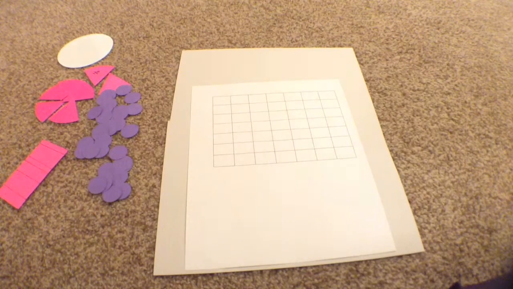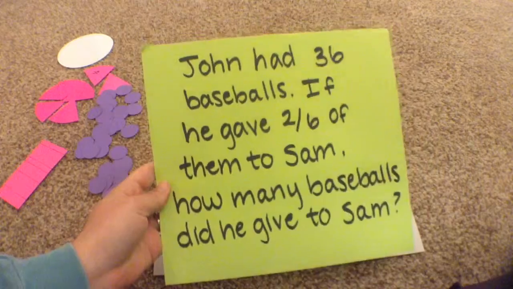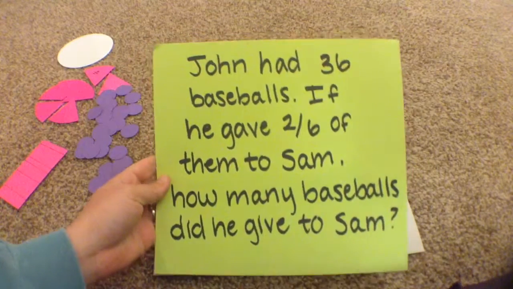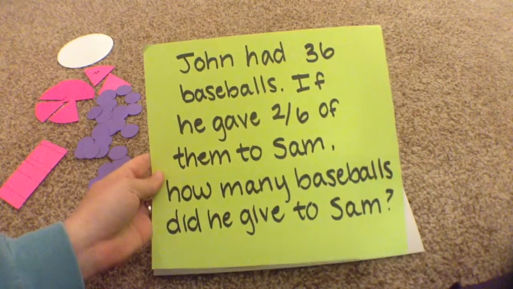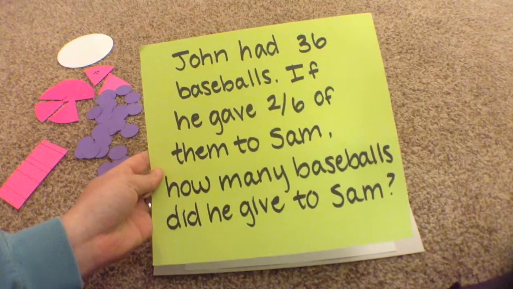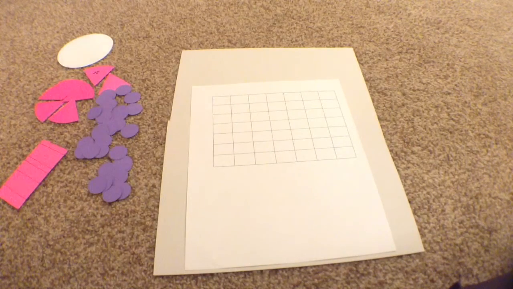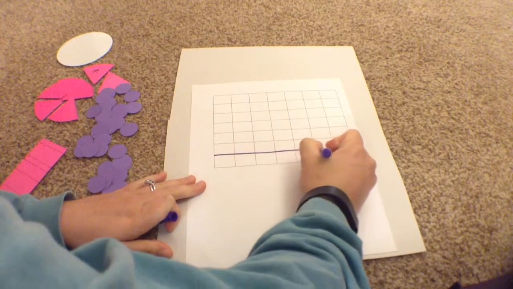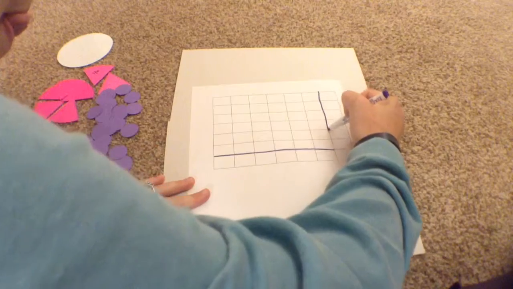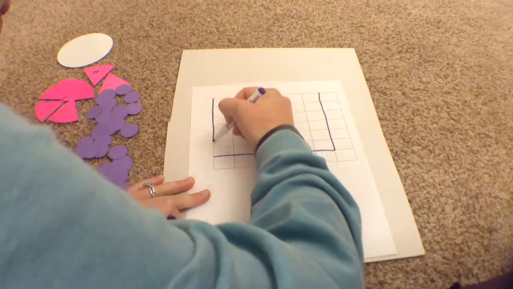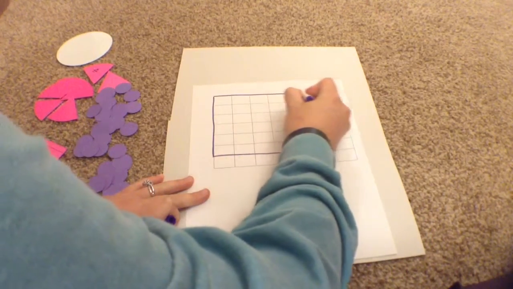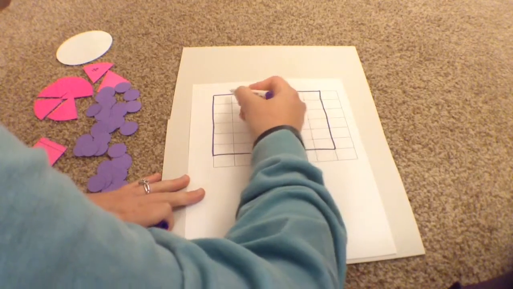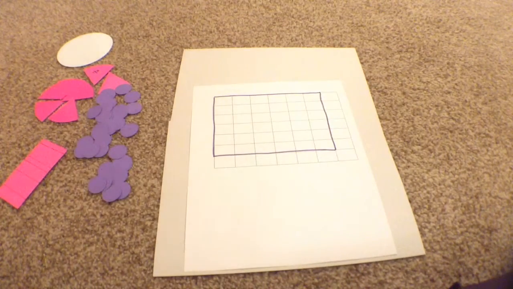Okay, again, John had 36 baseballs and he gave 2/6 of them to Sam. How many does Sam have? So I have a grid with about 36 boxes on it to represent our 36 baseballs, which is our whole. So here are our 36 baseballs. We've got 6 going down and 6 across, so that means we have 36.